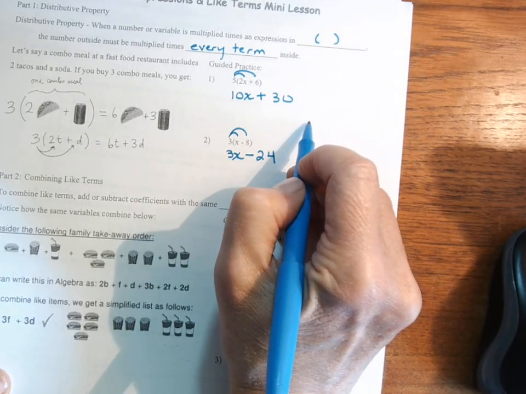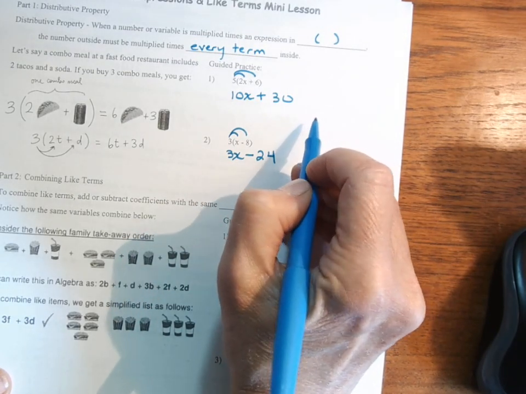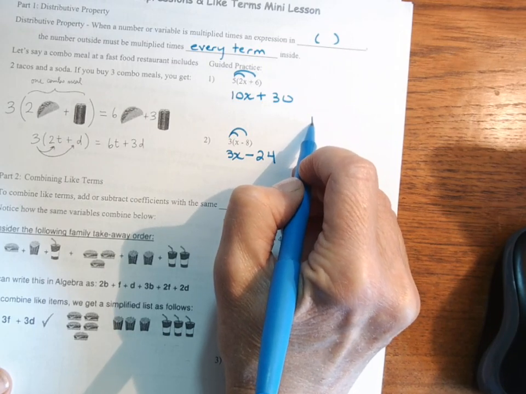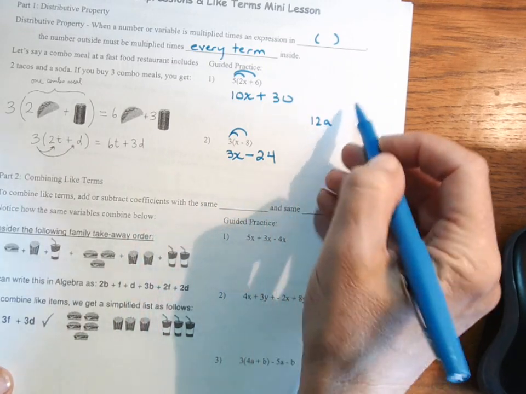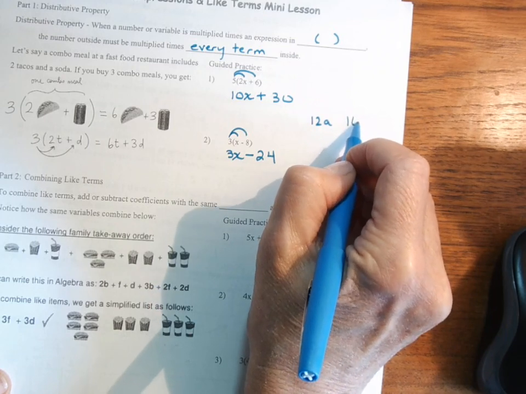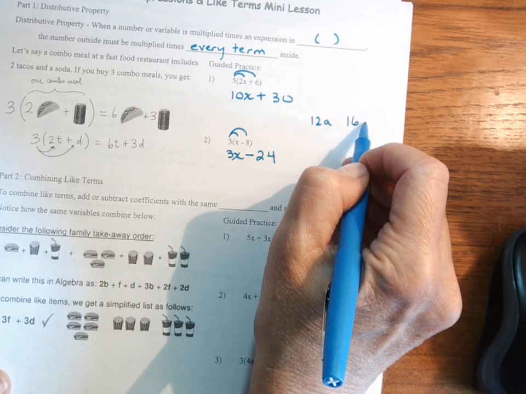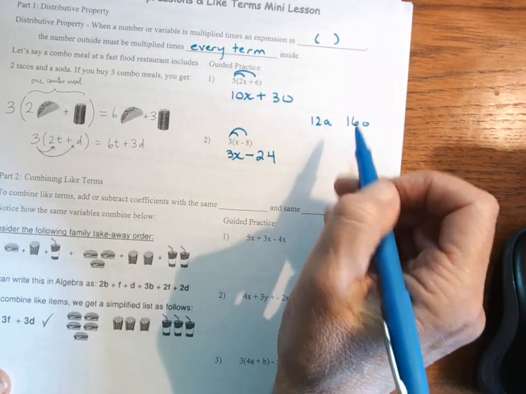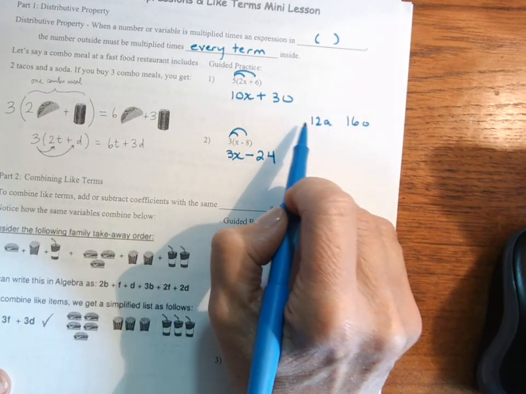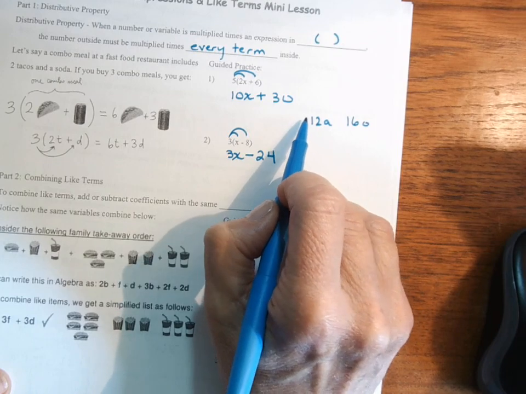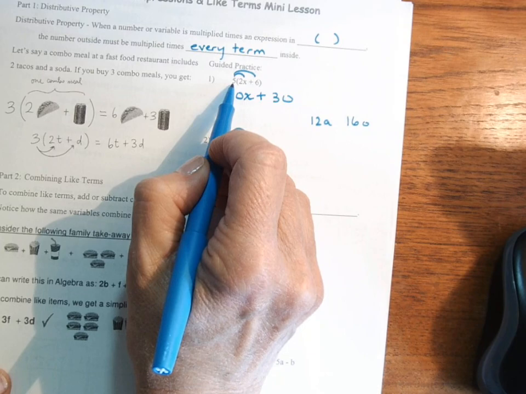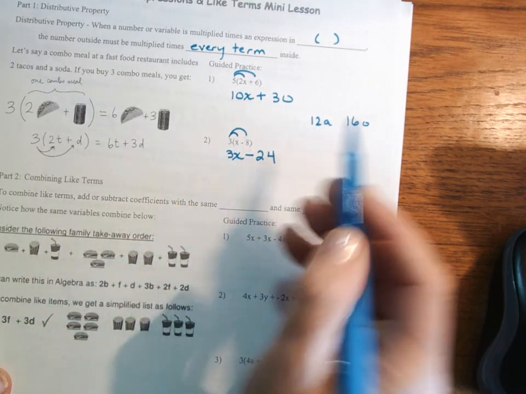So if I had, please copy this on your worksheet because this isn't on your worksheet. Let's say I had 12 apples and 16 oranges that I was going to be putting into a fruit basket. I want to make equal baskets, and I want to know how many baskets I can make. So I'm going to be looking for the greatest common factor. This is my factor outside. This is my factor outside.